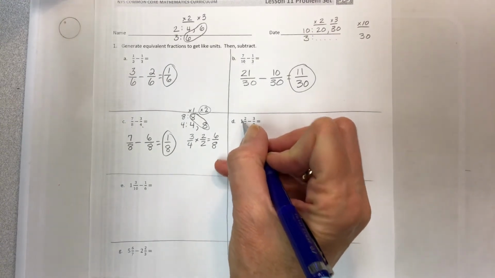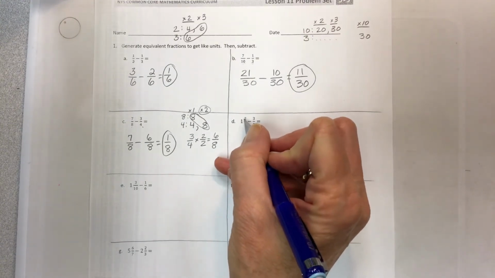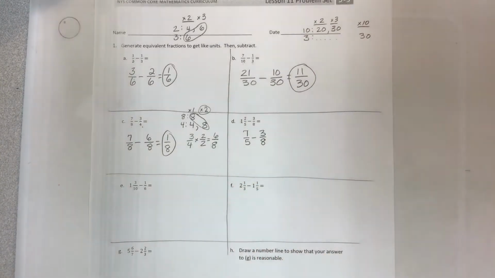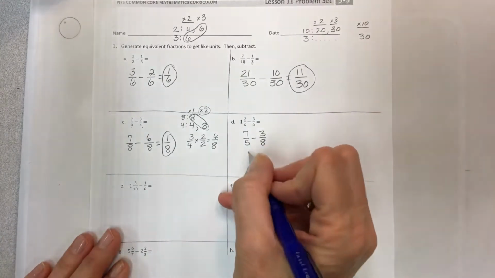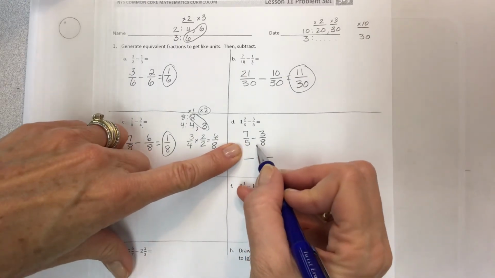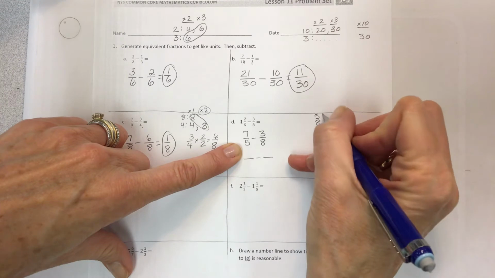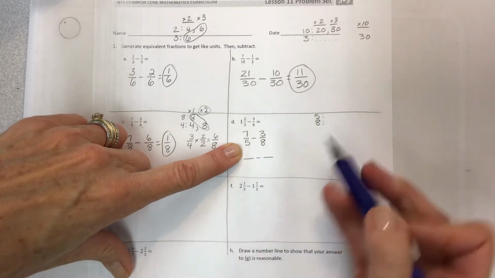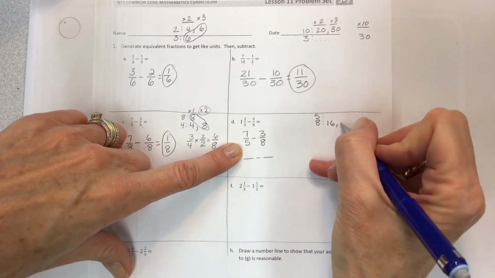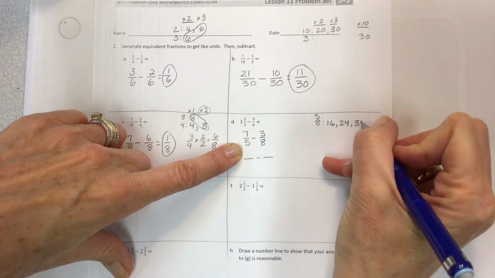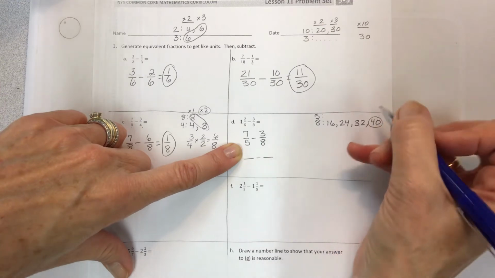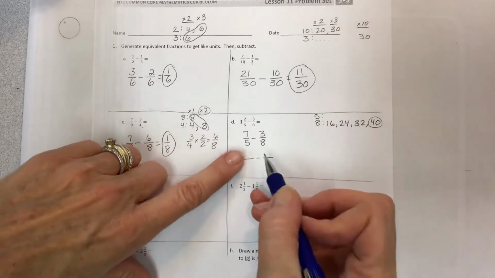So 5 times 1, or 1 could be 5/5, plus 2 would be 7/5. From that, I could take away 3/8, but I have to have a common denominator. So how much work is it going to be for you to get this common denominator? If you line them up, you can skip count, but you might recognize that there is no other multiple that 5 will go into for 8 until we get to 2, 3, 4, 5. So times the opposite one is your scale factor.